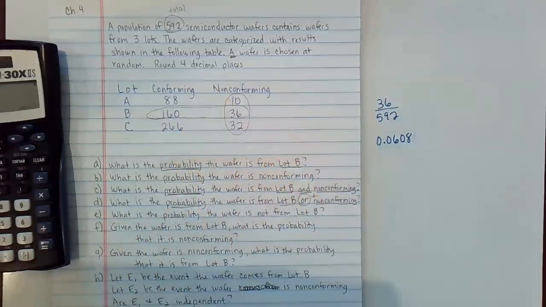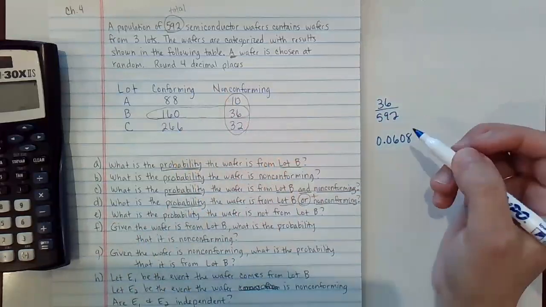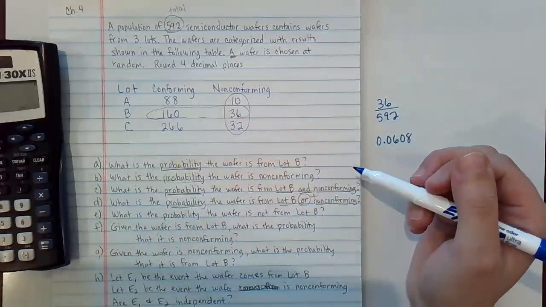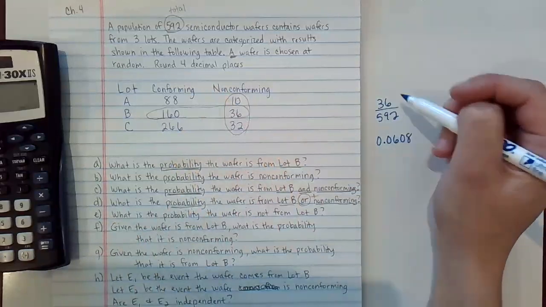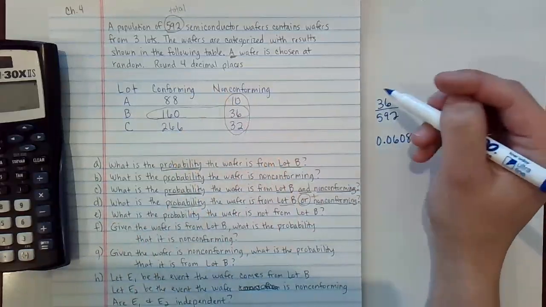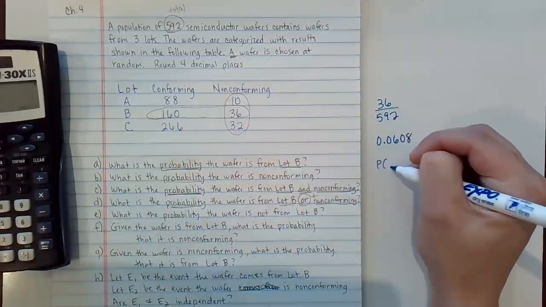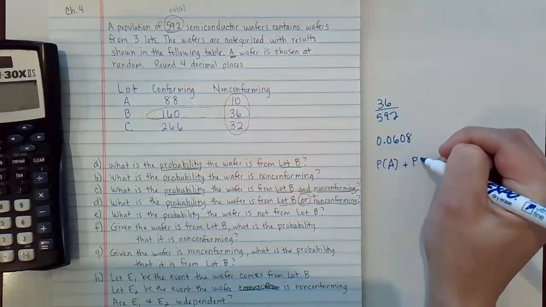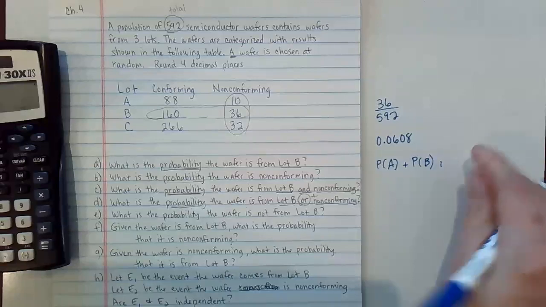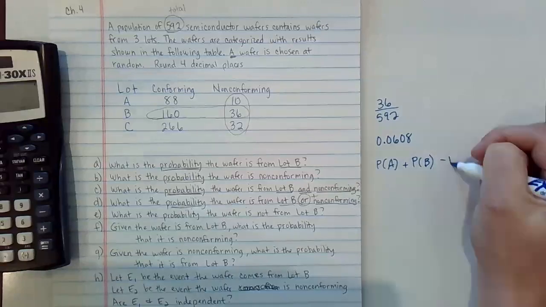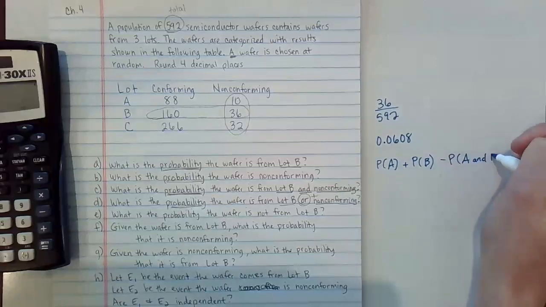And so what that means is we're overcounting, all right? And we don't want to overcount. Therefore, we do have to subtract. So we're going to have to subtract this probability. Okay, so this is what we're doing. Probability of event A plus probability of event B minus the probability of A and B.